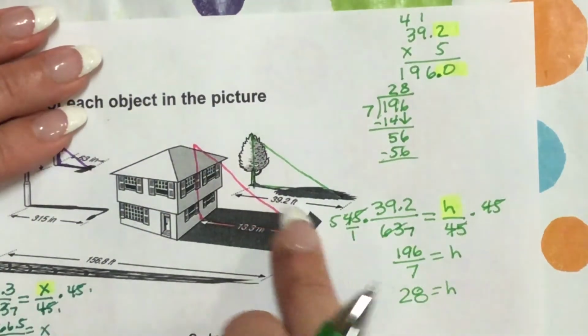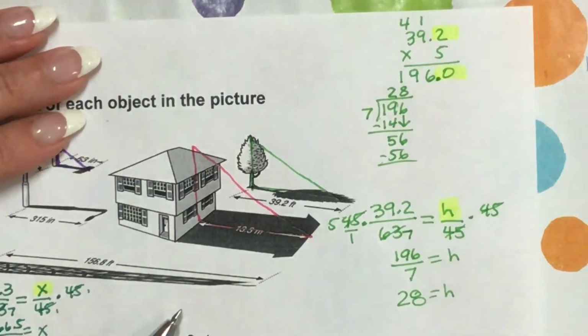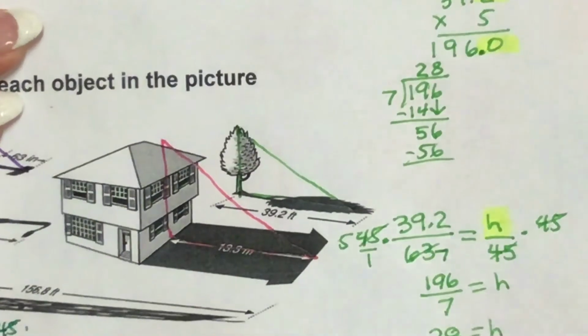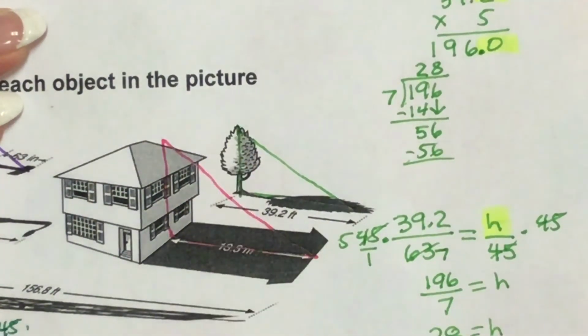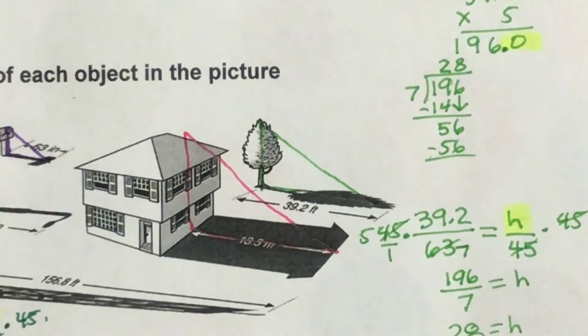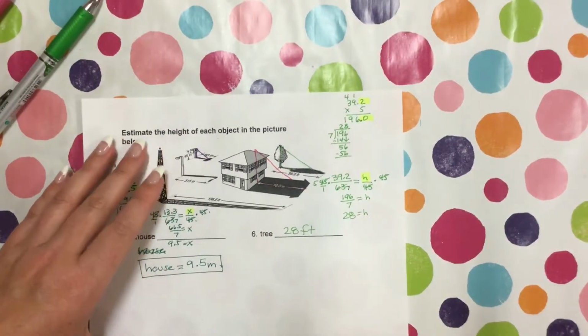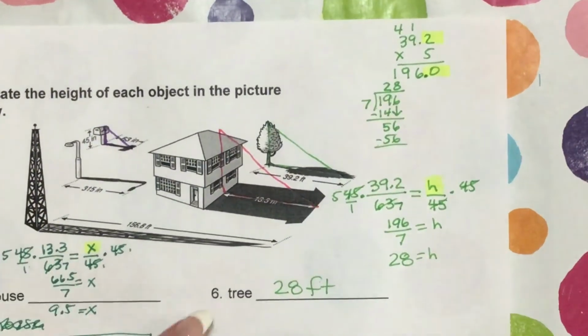Now we just need to see what the units are. What are the units of the tree? And the units of the tree, if you look really closely, they are in feet. That means that our answer is also going to be in feet. So the height of the tree is 28 feet. Oh, whoops, you didn't see that. The height of the tree is 28 feet. I wrote it in right there.